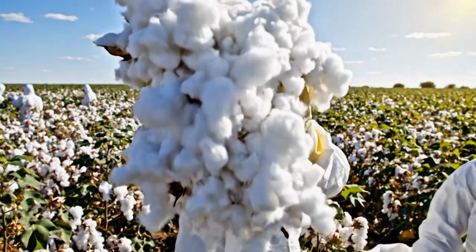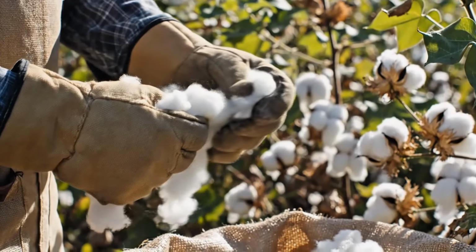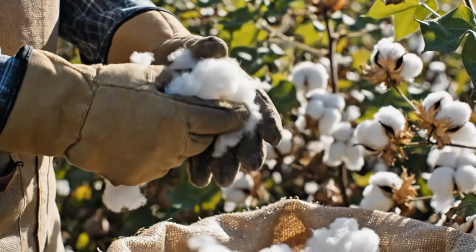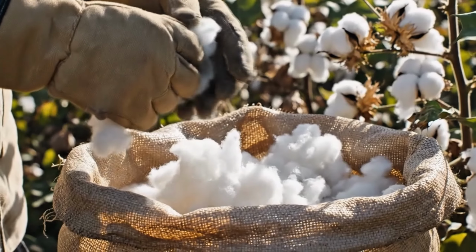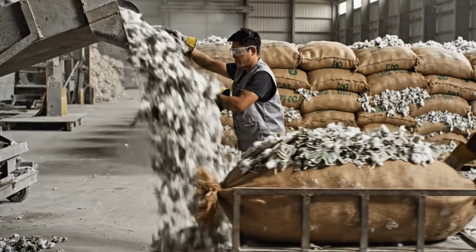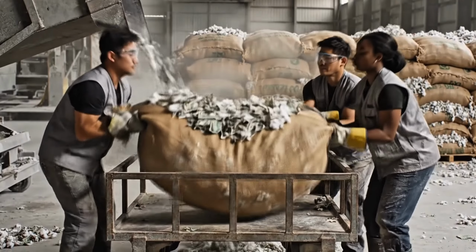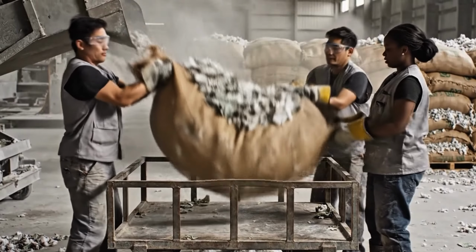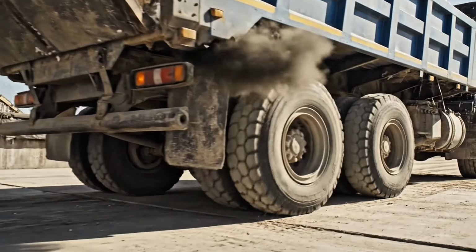The US dollar begins with pure cotton fibers. Each fiber is carefully selected. Raw material is gathered in bulk. The journey to the factory begins.